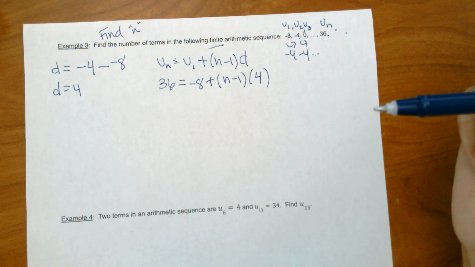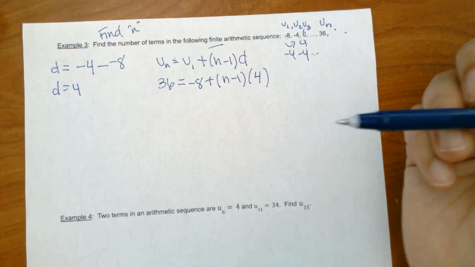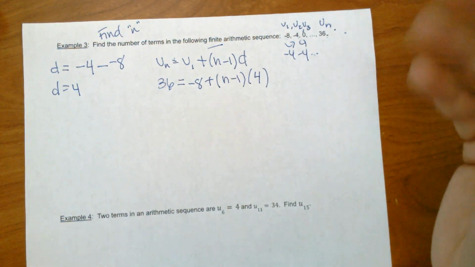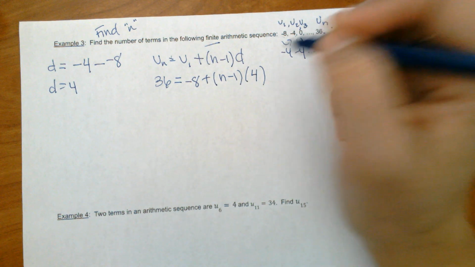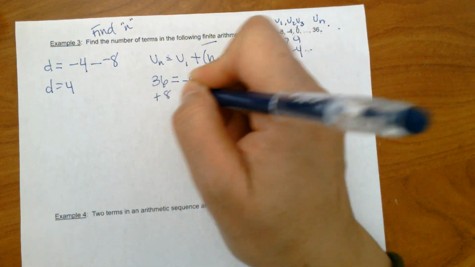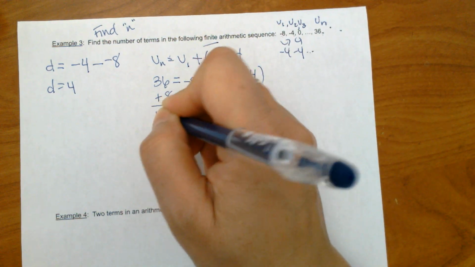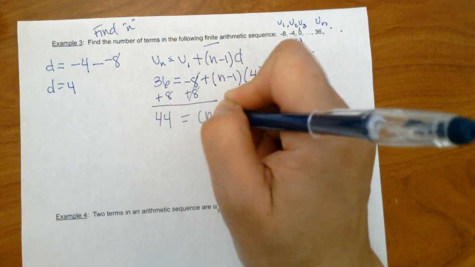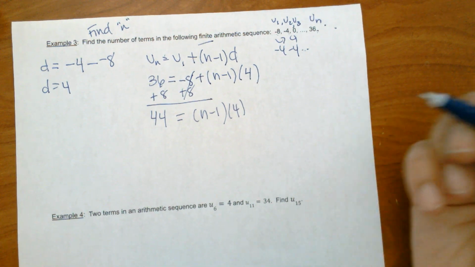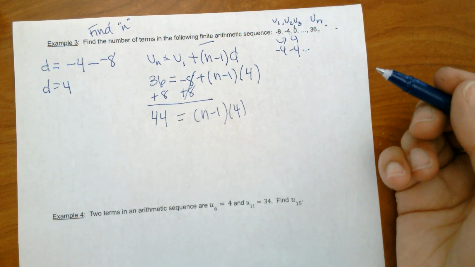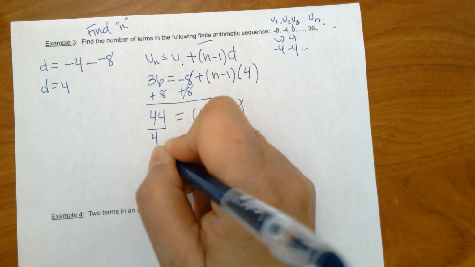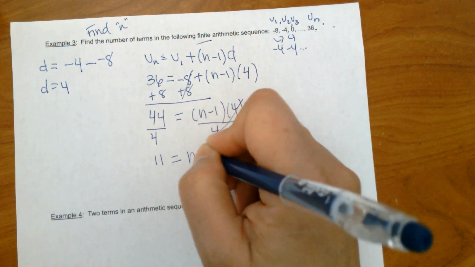I'm going to use the formula, the general term, because I think it's more accurate and it's not going to have us make as many mistakes as if we kept subtracting 4. All right, I'm going to add 8 to both sides. I'm going to come out with 44 equals n minus 1 times 4. I'm going to use the division way. If you want to use distribution, you can, but I'm just going to divide both sides by 4. I find it quicker, less steps.